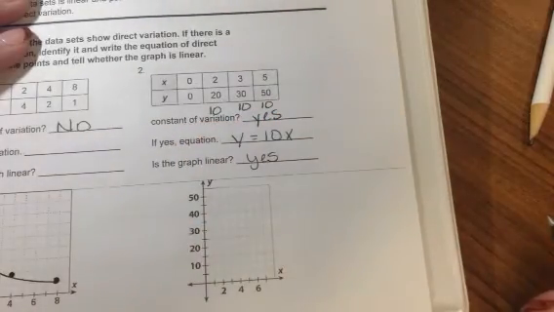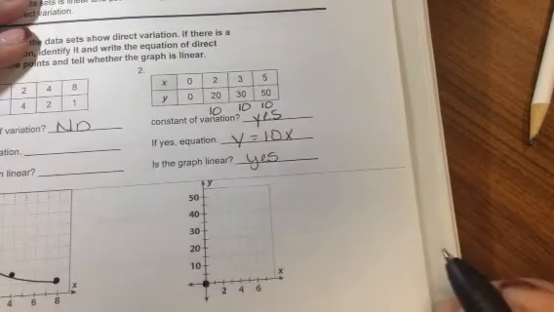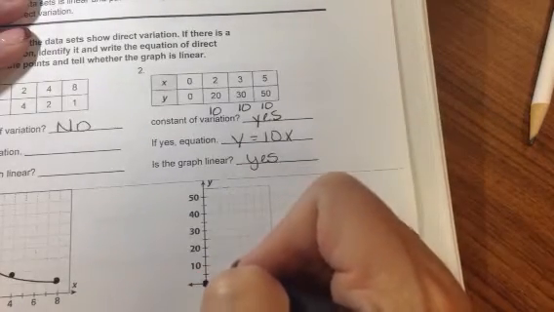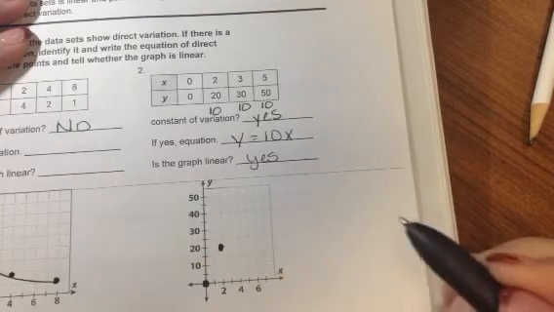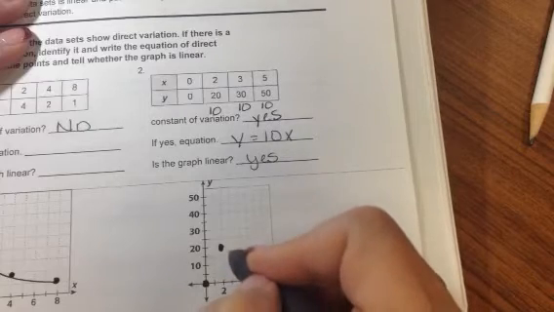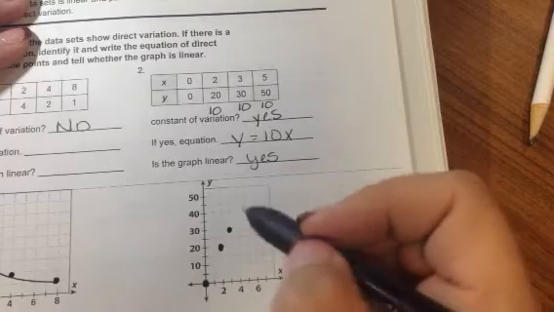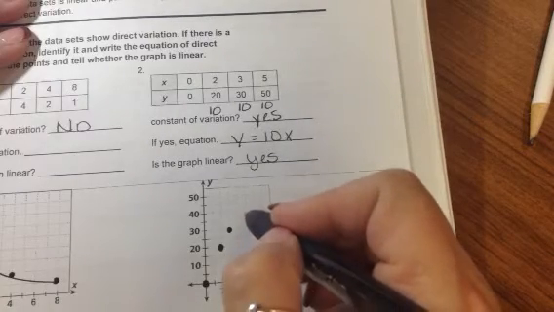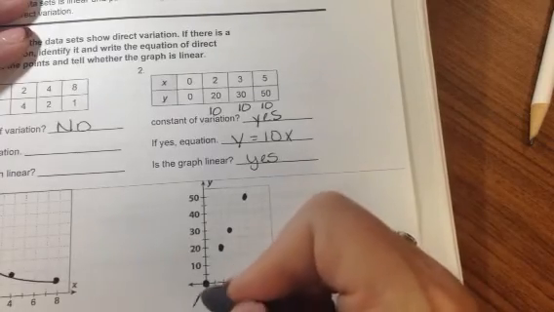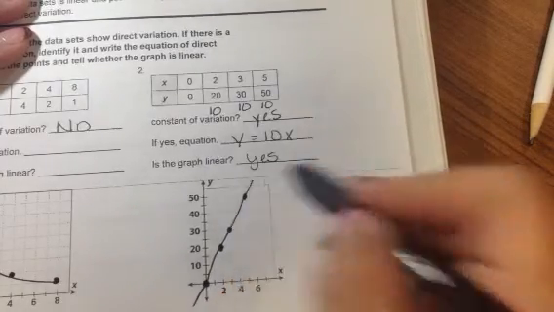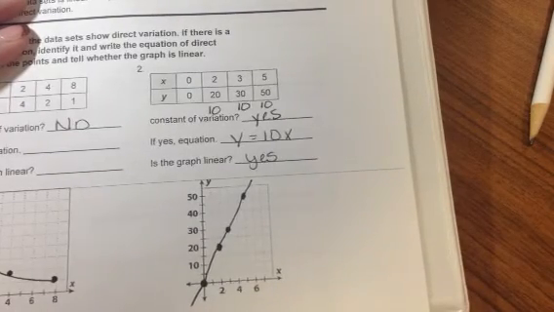And the way I'm going to check that is I'm going to come over here and I'm going to plot some points. I have 0, 0 right here. If I go 2, and it's hard to see these lines, so we're just going to kind of go with it, and I go up to 20. Then I'm going to go over to 3, and I'm going to go up to 30. And then I'm going to go over to 5, and I'm going to go up to 50. And we talk in class all the time about me drawing straight lines. If I were to draw a straight line, that would be linear, and it would go through the origin. So it is a direct variation.